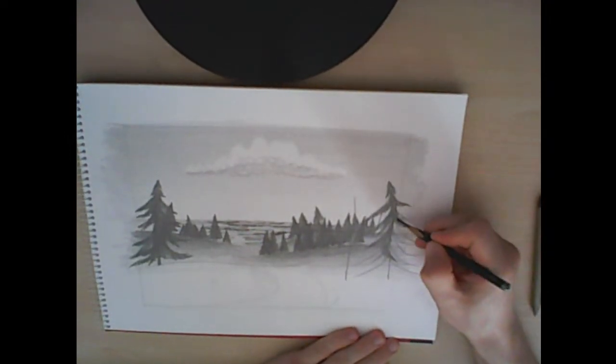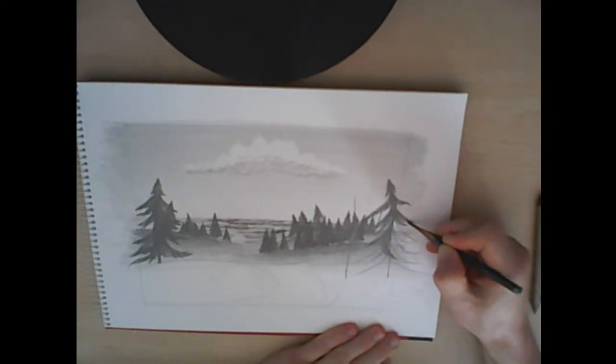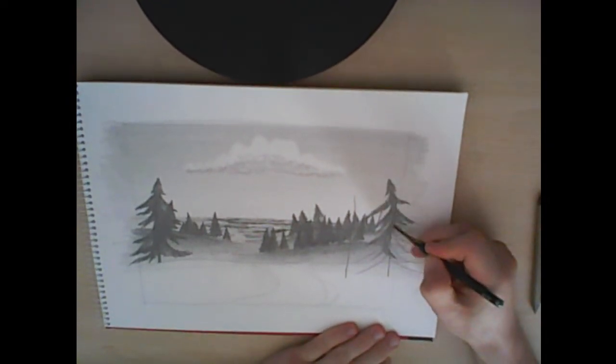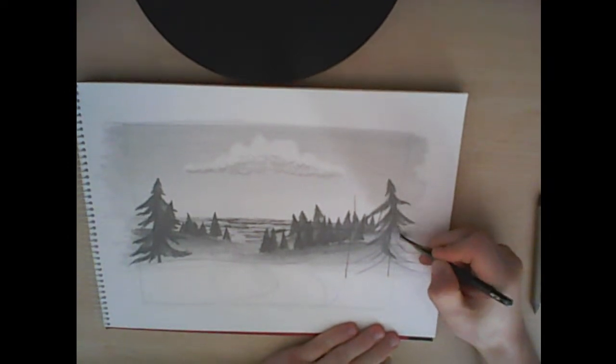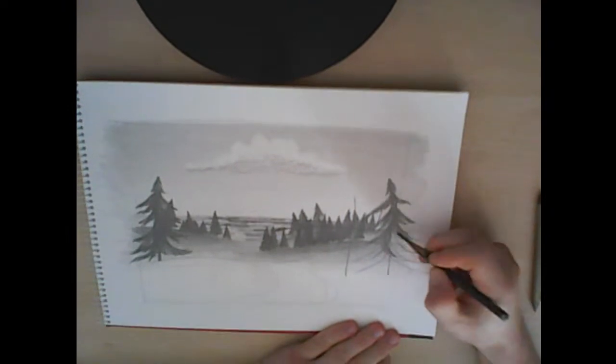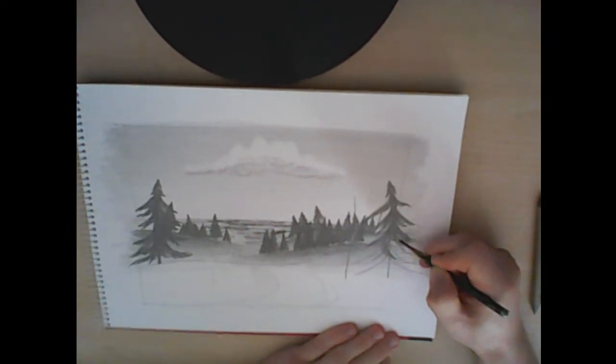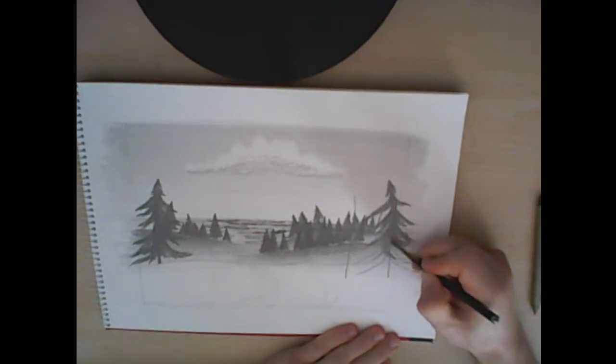I hope the video isn't shaking too much. I think it is though. My horrible setup right here. Okay, I'm not going to finish those branches to the right since they are outside of the frame.